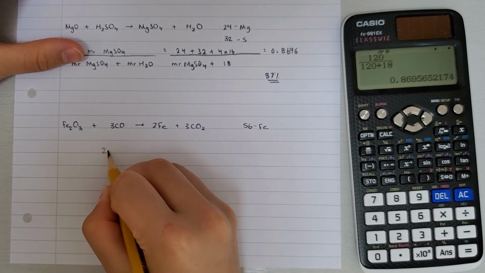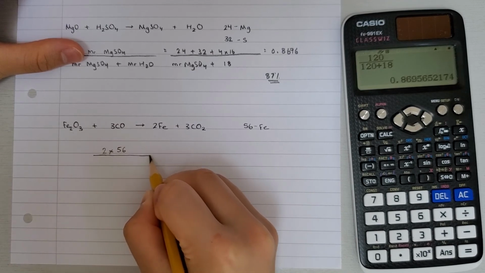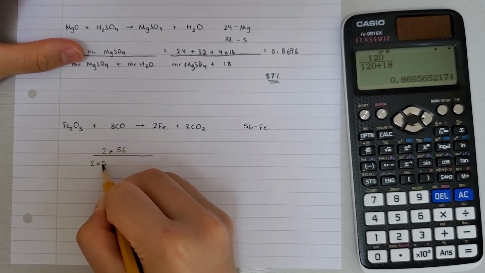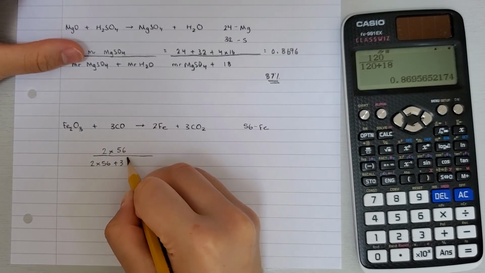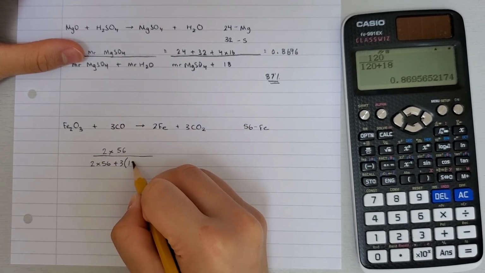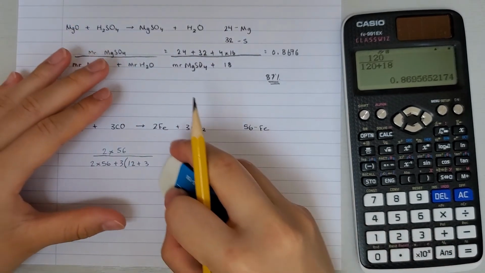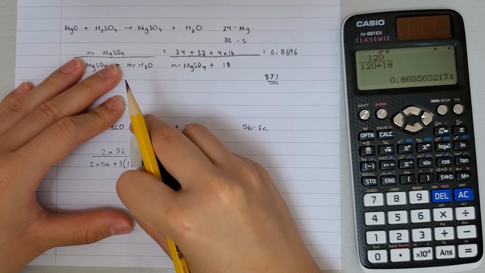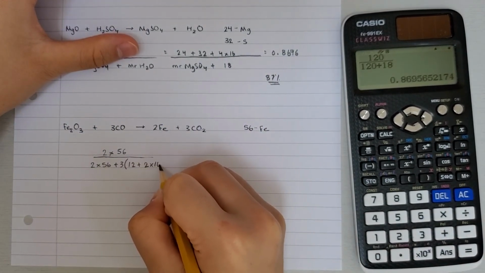So we have 2 multiplied by 56, all divided by 2 multiplied by 56, plus 3 multiplied by carbon, which is 12, plus 2 times oxygen. Oxygen is 16. So it's plus 2 times 16.